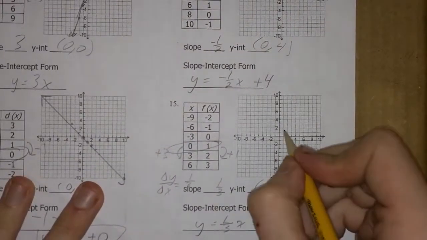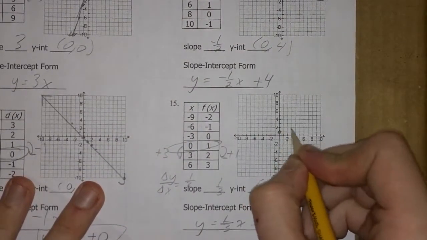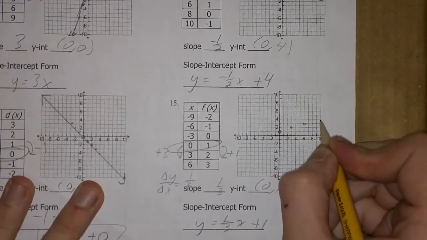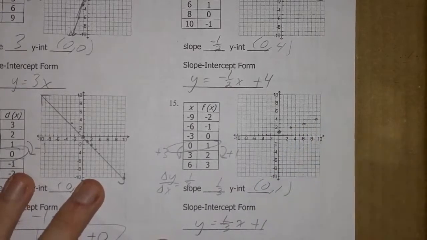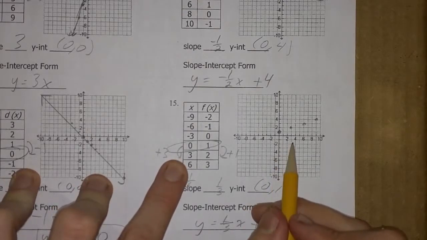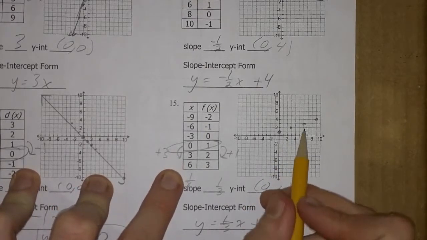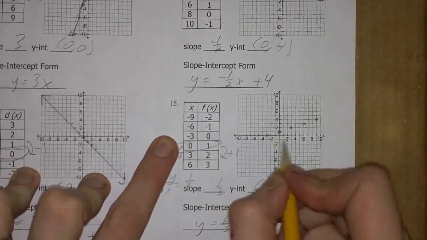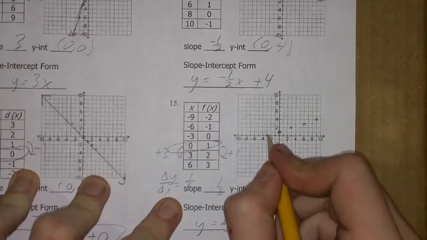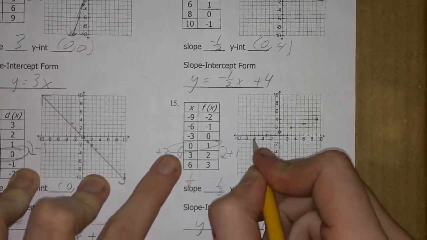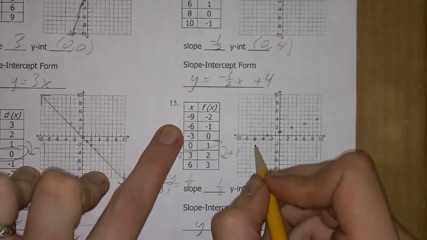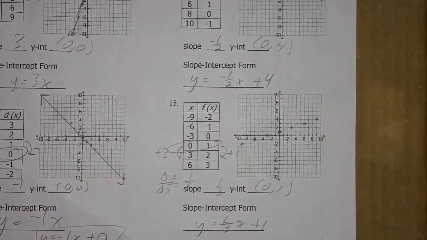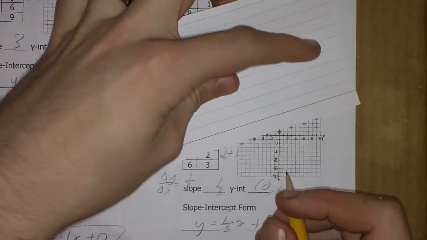Let's see, plus 1. There's our starting point, up 1 over 3, up 1 over 3, up 1 over 3. Just make sure these match up. 0, 1, 3, 2, 6, 3. Okay. Let's see, negative 3, 0. That would be me going down 1 to the left 3. Down 1 to the left 3. I get to negative 6, negative 1. And negative 9, negative 2. So that one matches up as well.